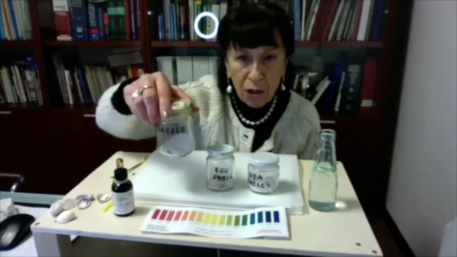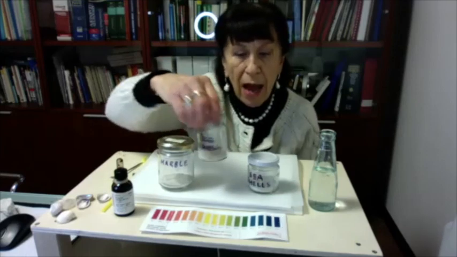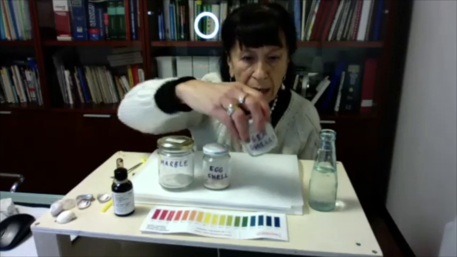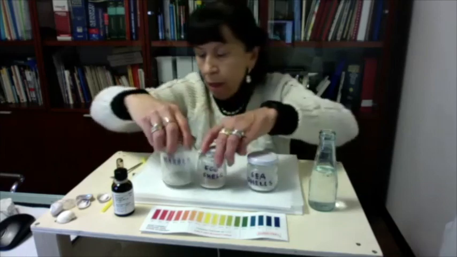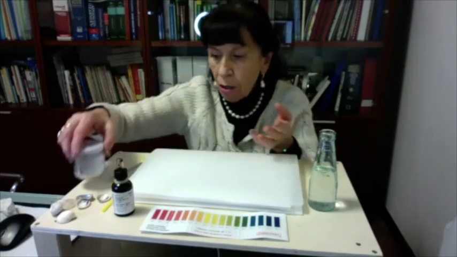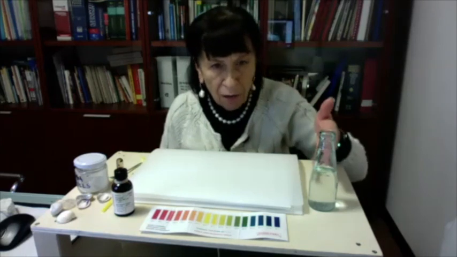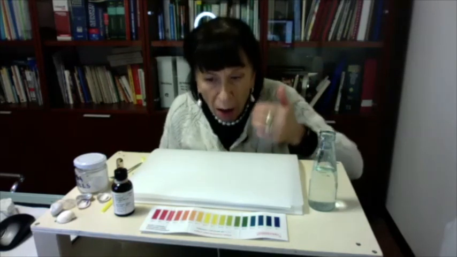So you can crush with the hammer. This is marble powder, eggshell powder, and seashell powder. I use seashell powder to simulate the action of CO2 dissolved in seawater on marine calcifying organisms.